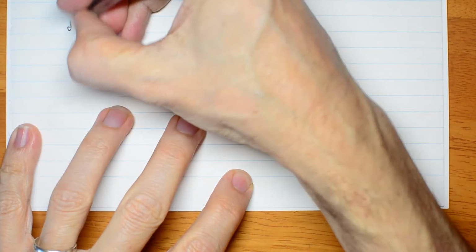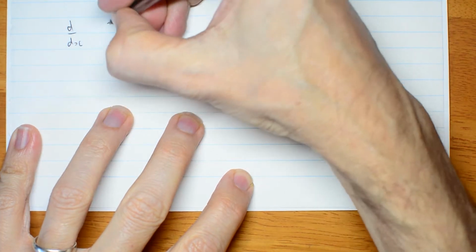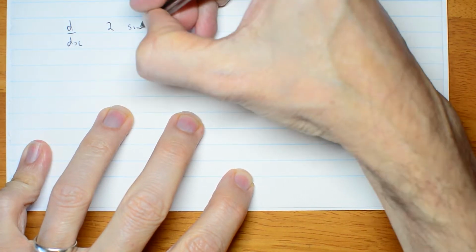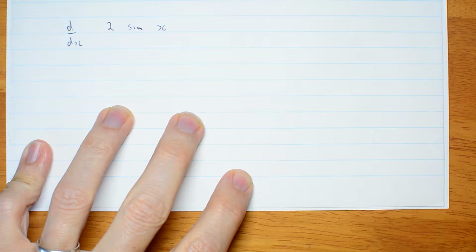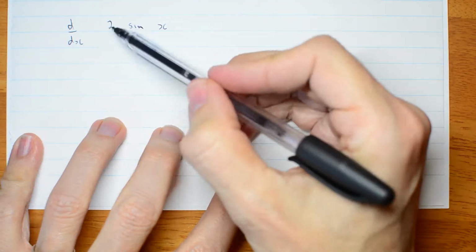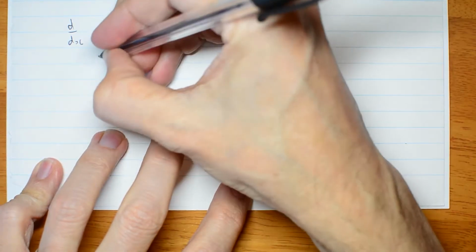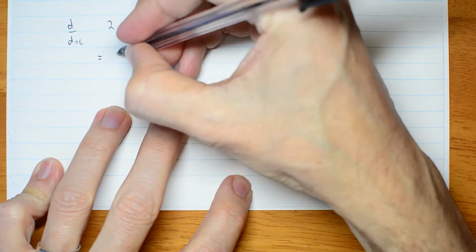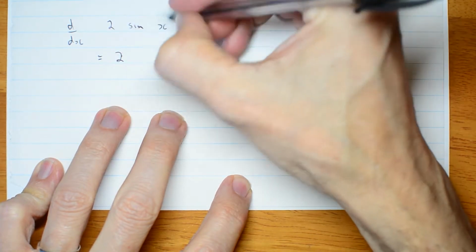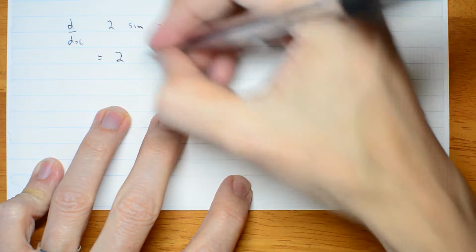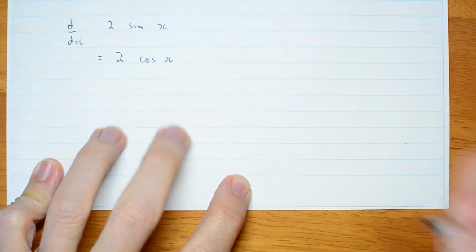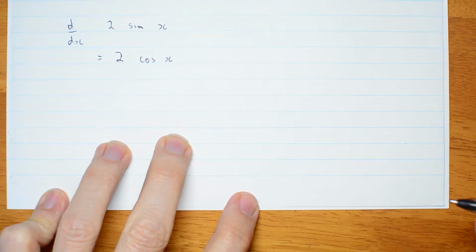Let's try a couple more. What's the derivative of 2 sine x? Well, hopefully you remember, if there's a constant out the front, we're just going to put that times the derivative of sine x, which is cos x. That wasn't difficult, but it wasn't meant to be.